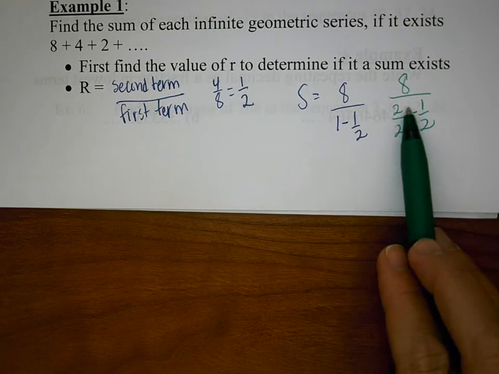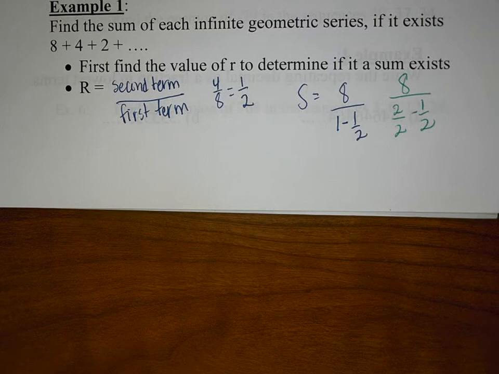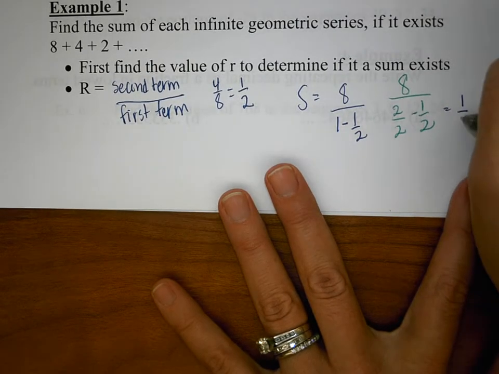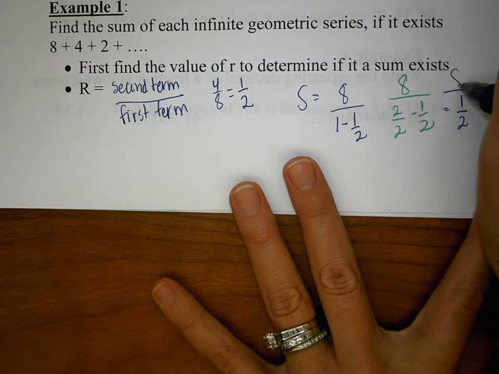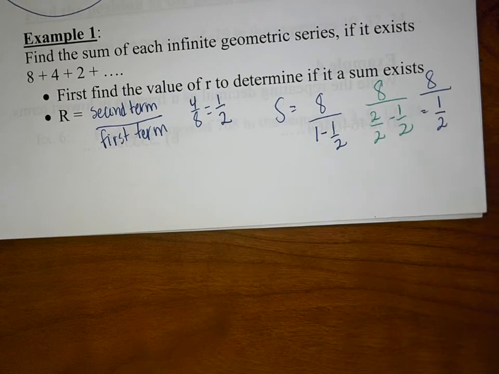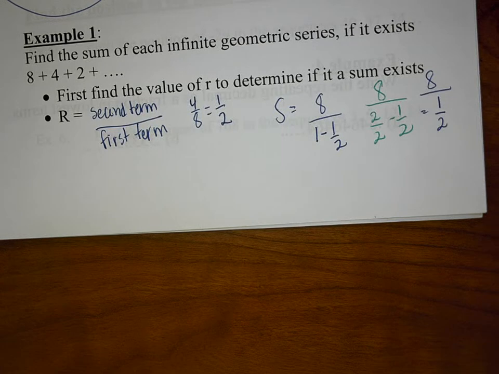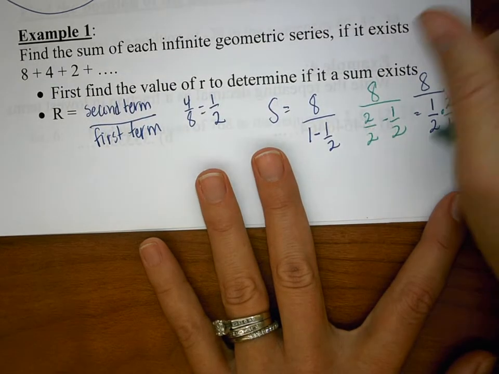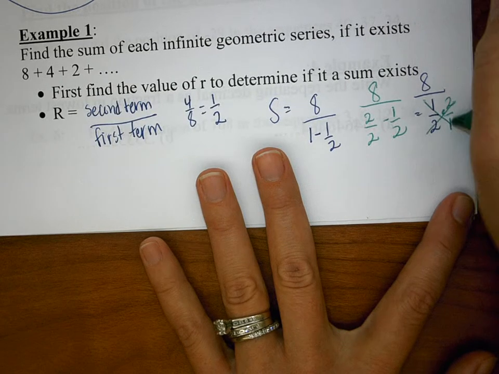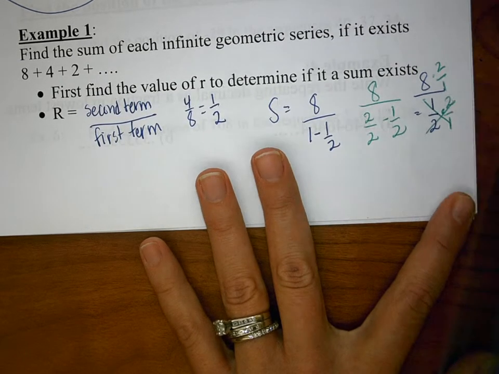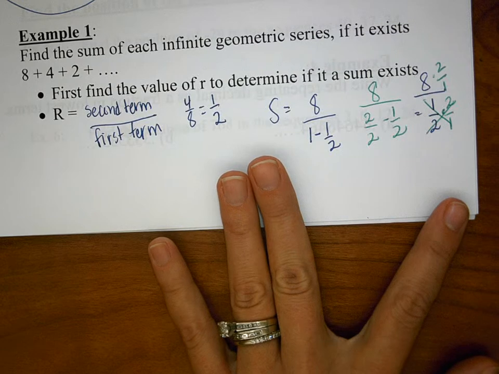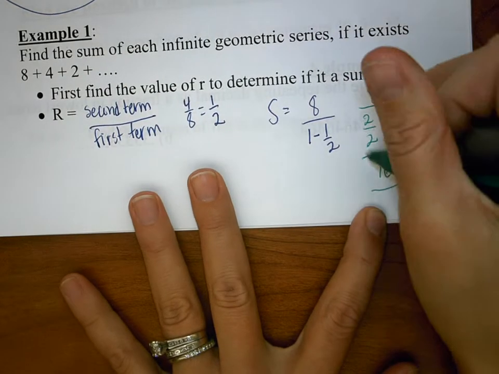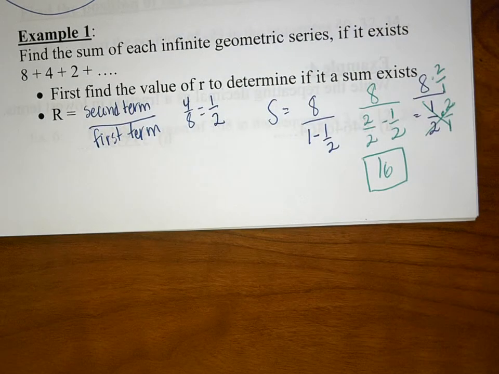Okay, so now we just subtract the top numbers, and 2 minus 1 is what? 1. And you keep the same denominator. That's the whole point of getting common denominators. And then we have 8 on top. How do I get rid of the fraction on the bottom? You multiply by the reciprocal. So I'm multiplying by 2 over 1 on the bottom so that everything will cancel out. And whatever I do to the bottom, I also have to do to the top. So 8 times 2 makes 16. So the sum of this infinite geometric series is 16.